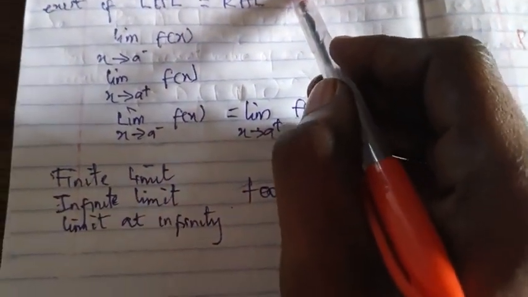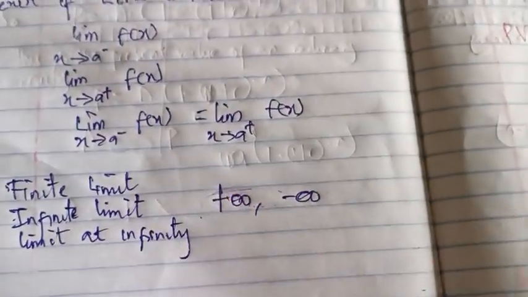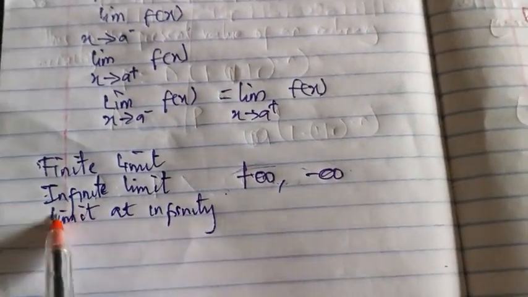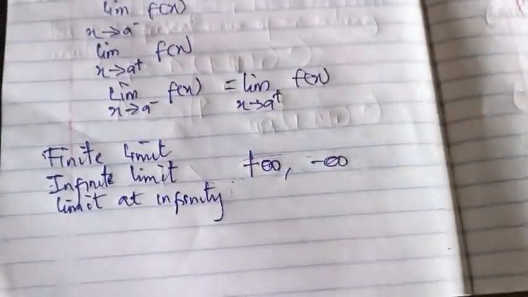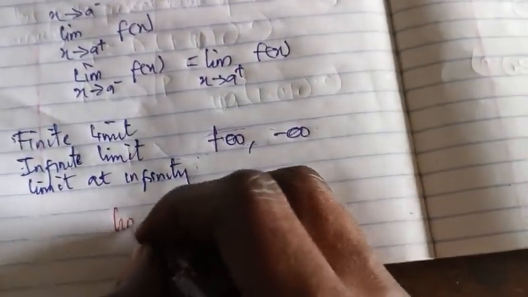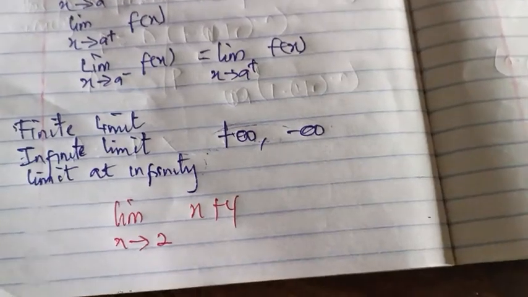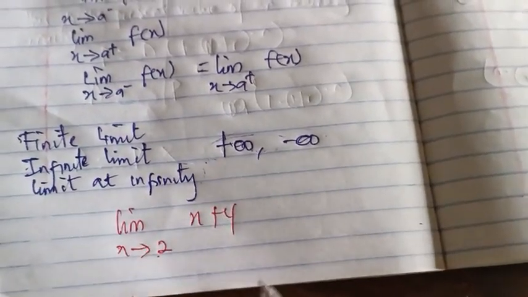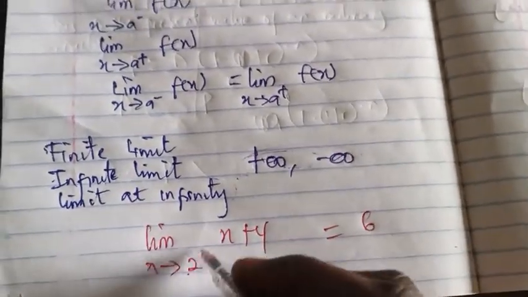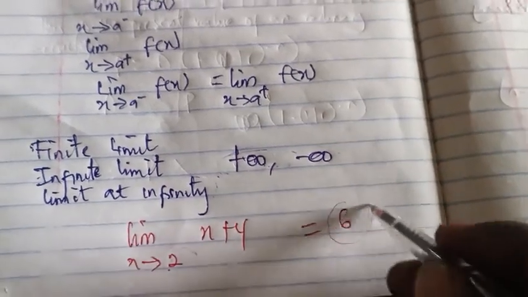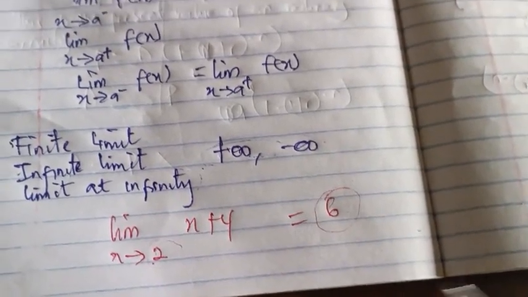And limit at infinity is when we check the behavior of the function as x is going to either positive infinity or negative infinity. That's limit at infinity, and it has a different way of playing it. Let me give you an example of each type before we go to the next thing. If I say limit as x goes to 2 of x plus 4, this is a finite number. If x is going to 2, the function should be going to 6. Now, 2 is a finite number, where it is going to is a finite number, then we call it a finite limit. Is that clear? I believe you understand it.